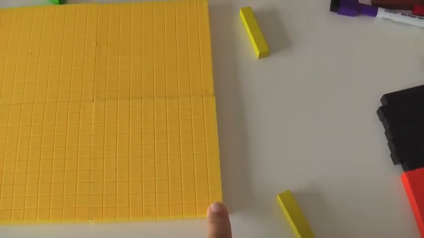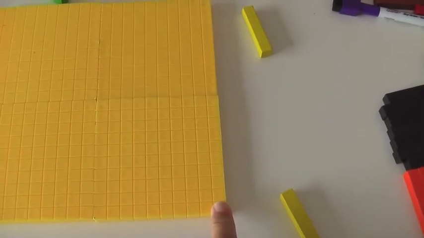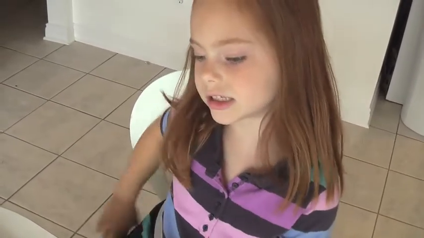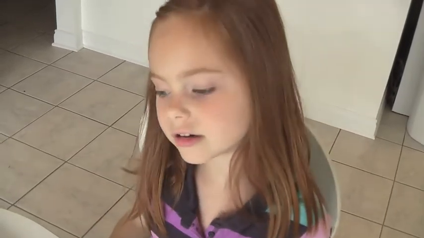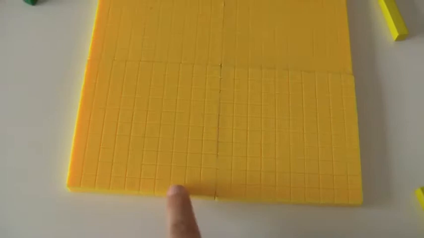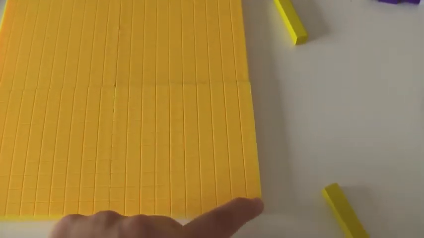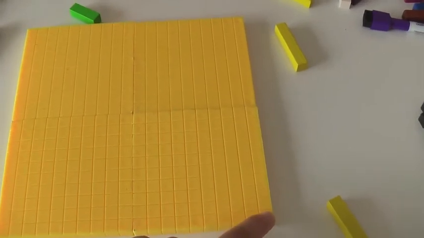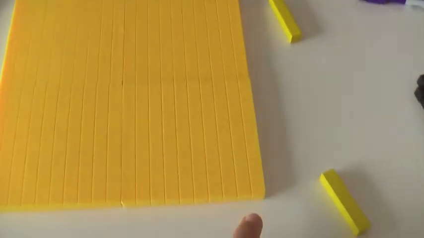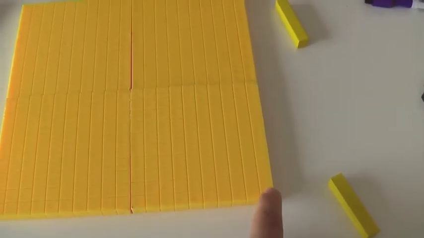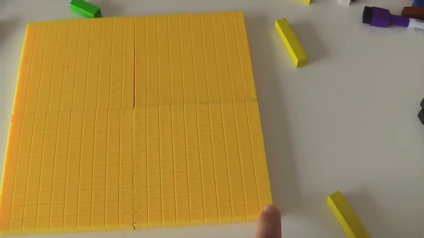That's 380. I need to subtract this whole row, but I already subtracted this little one right here, 19. Yeah, so 380 minus 19.